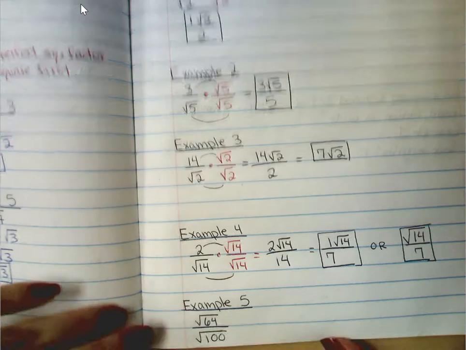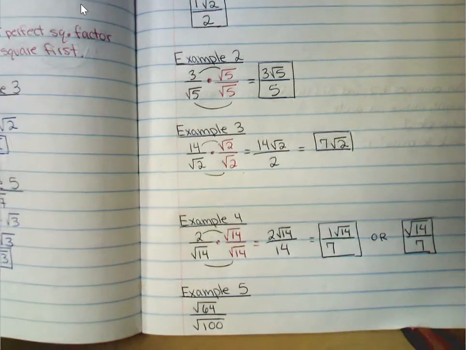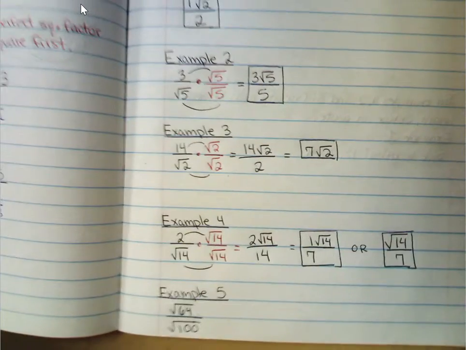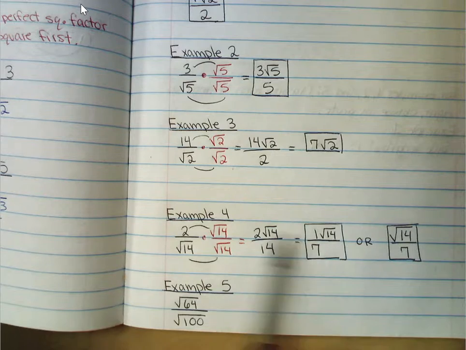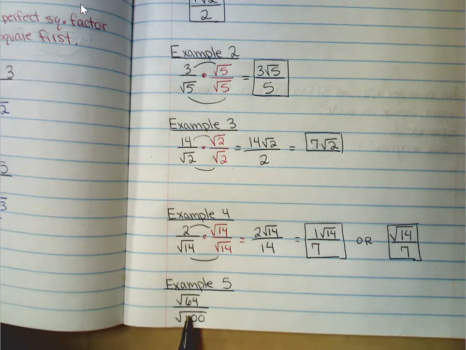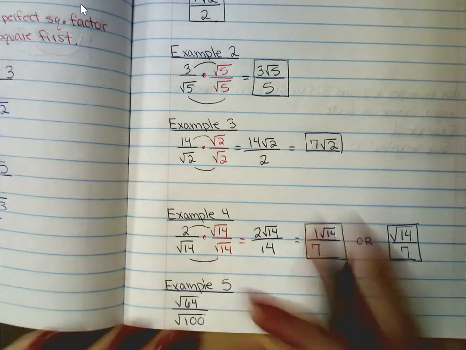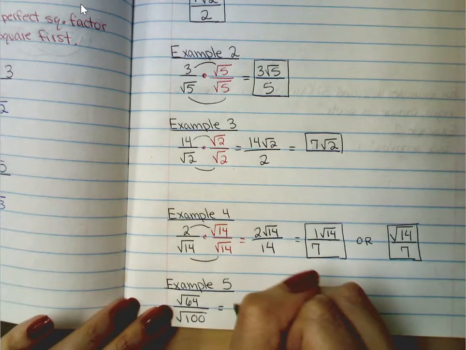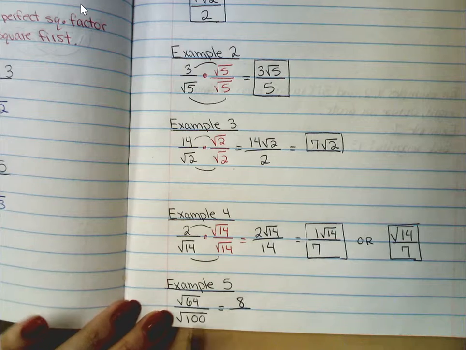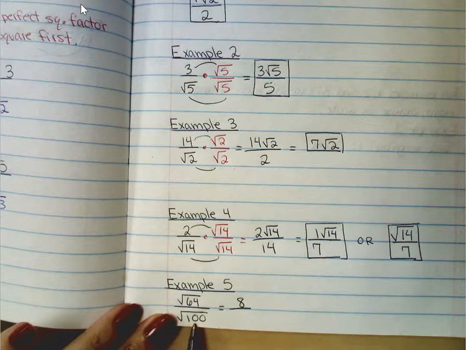And in the last example, example 5, this one is actually a lot easier than the other ones, because if you notice, both of my numbers are already perfect squares, and if they're perfect squares, you can skip this whole process. Square root of 64 is perfect, it gives me 8. On the bottom, square root of 100, also perfect, that gives me 10.